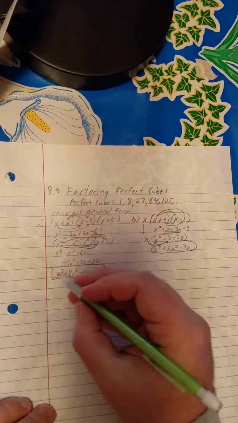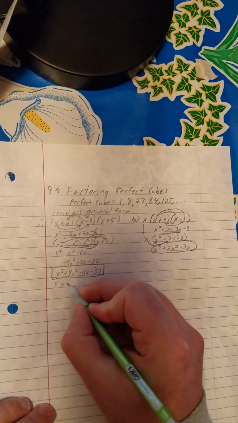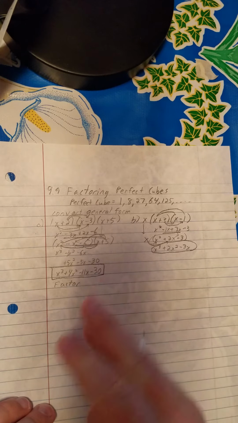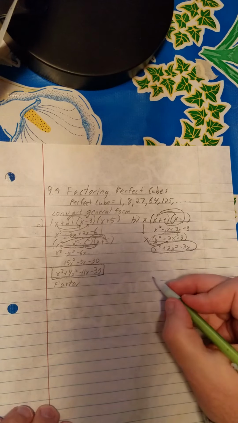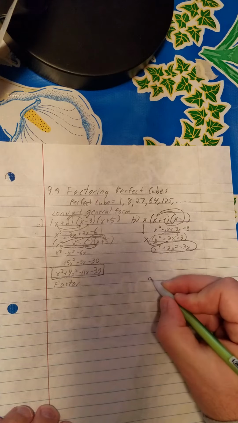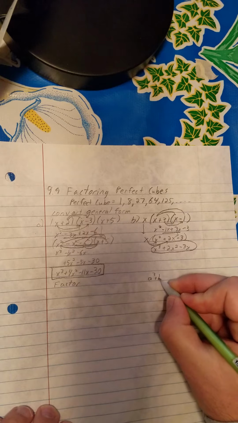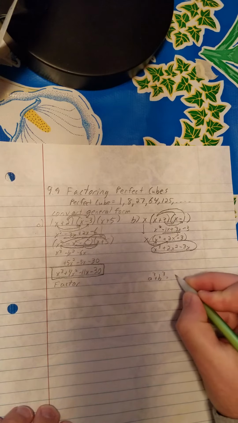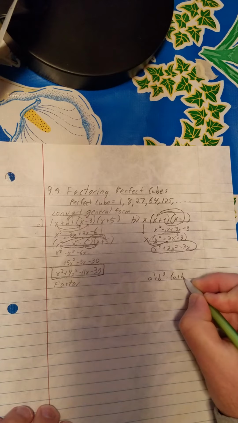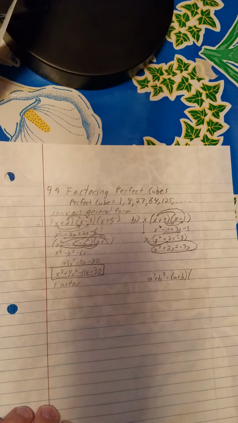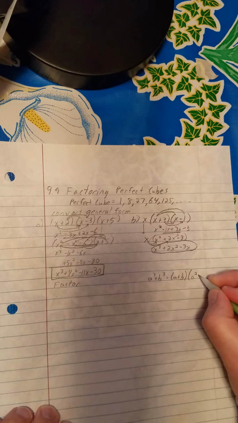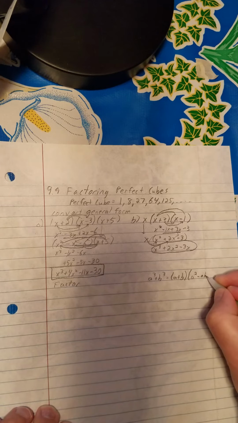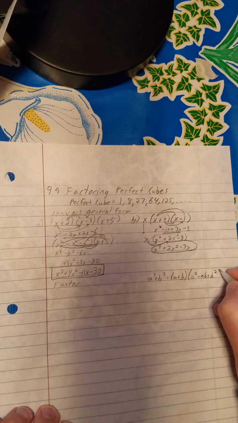The other thing we're going to be doing in this section is factoring perfect cubes. Now before we factor, we need two formulas. The sum of perfect cubes breaks down to a plus b times a squared minus ab plus b squared.